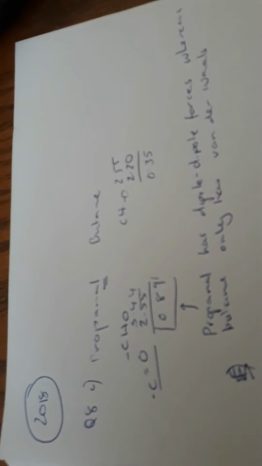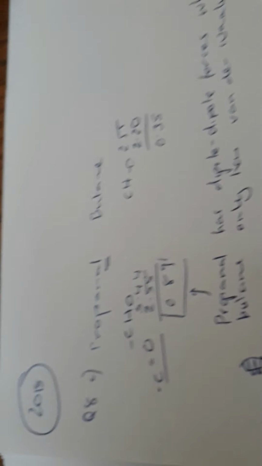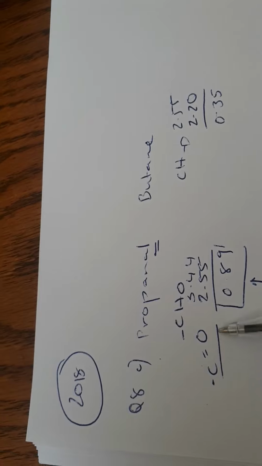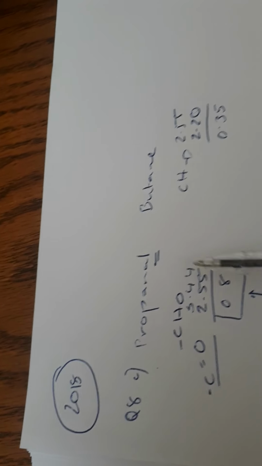So this is 2018 8C. What we have here is you're asked, explain clearly why the boiling point of propanal is much higher than butane. So propanal is a member of the aldehydes group. Okay, so what we're looking at here is the functional group of C double bond O. Where do you go? You go to page 81.